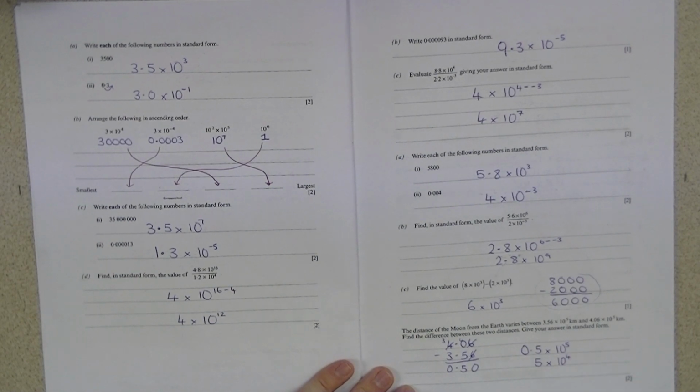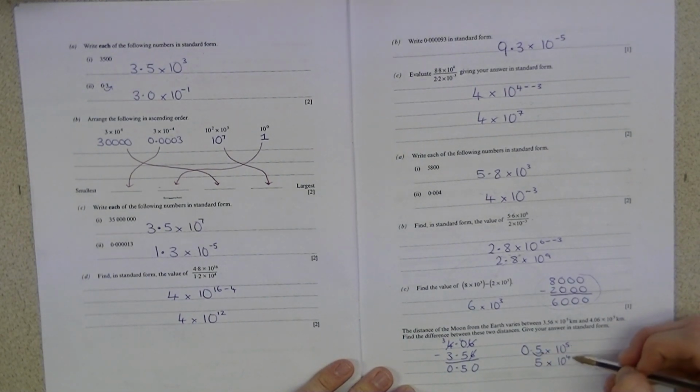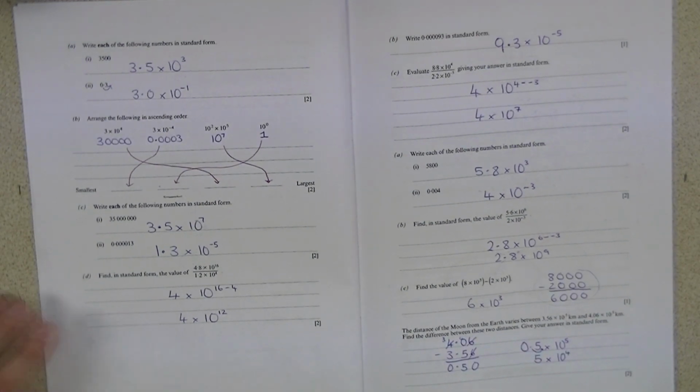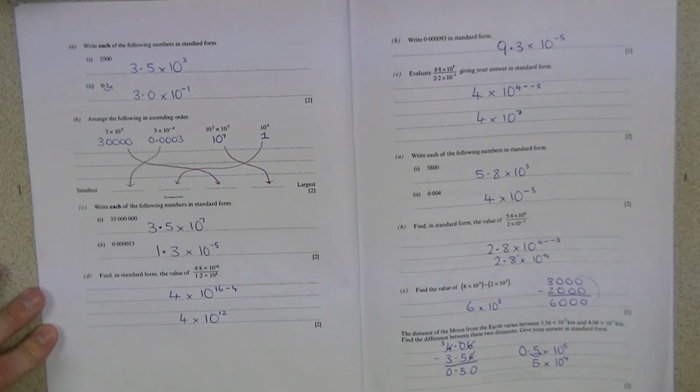Another little dodgy one though. 0.5 times 10 to the power 5 is not in standard form, okay? But this time, I'm making the number bigger by moving the decimal point to there, okay? So to counteract it, the indices become smaller. I would have to multiply 5 by less powers of 10 than 0.5 to get the same answer. That's a tricky little thing to kind of get your head around. Ask me if you don't understand it, okay?